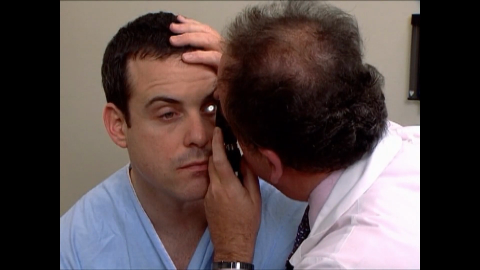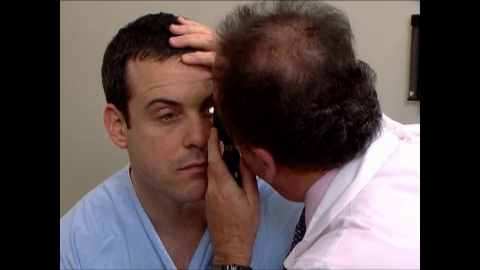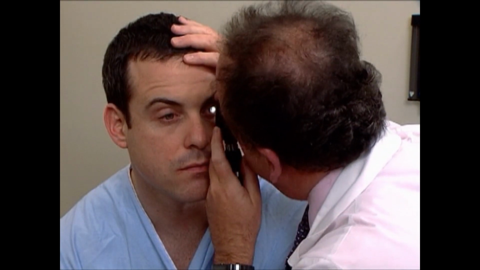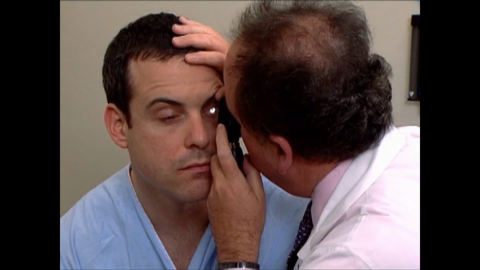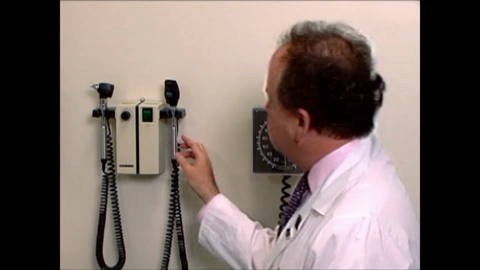Looking superior nasal, inferior temporal, superior temporal. And Mr. Johnson, look at the light, please. Thank you. This is the wall-mounted ophthalmoscope, and its operation is quite identical to the handheld unit.